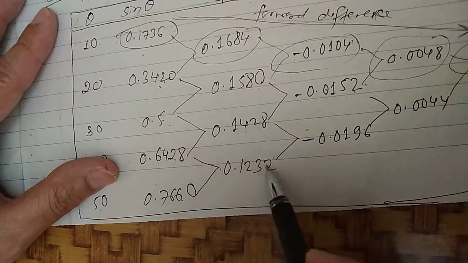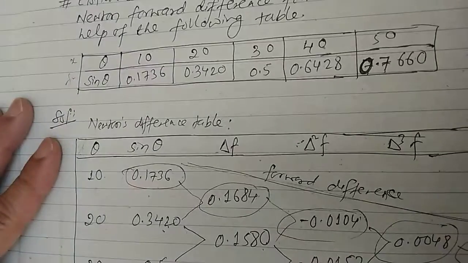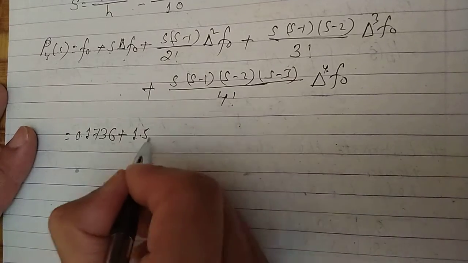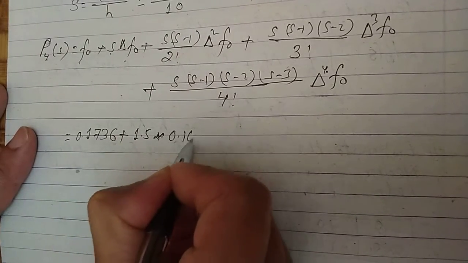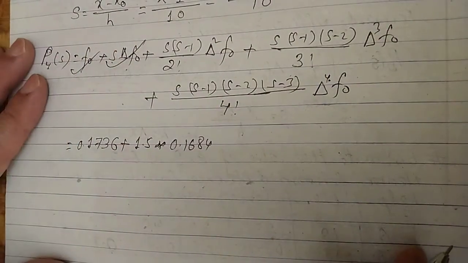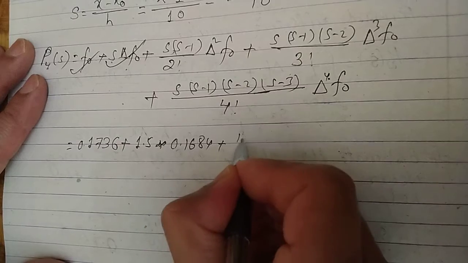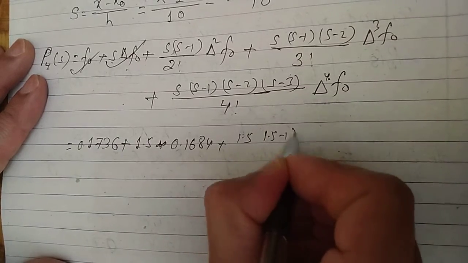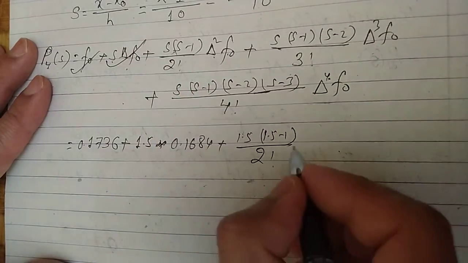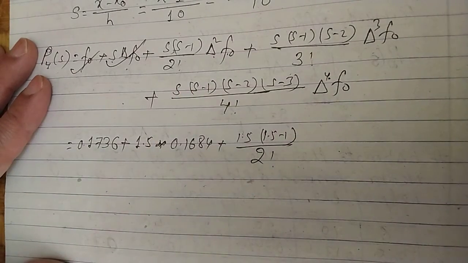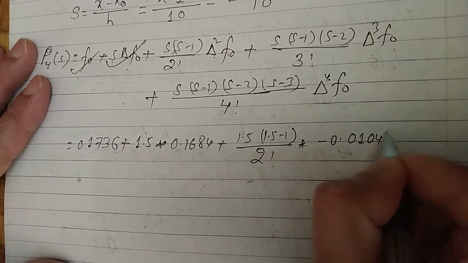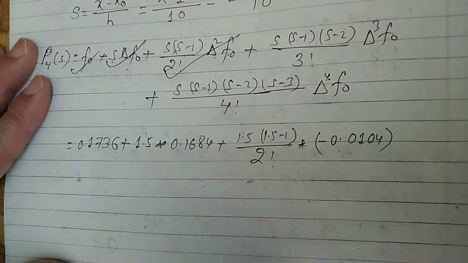While using backward difference, we'll be taking these values. So 1.5 into 0.1684. So we have put these values. So put this plus 1.5 minus 1 by factorial 2 delta square f0. What is the value of delta square f0 over there? Minus 0.0104. We have completed this.